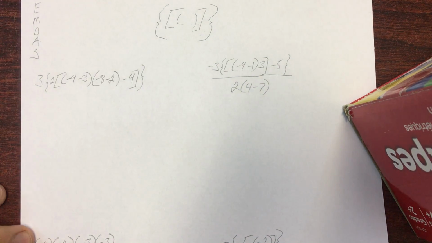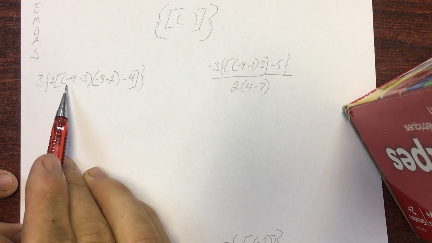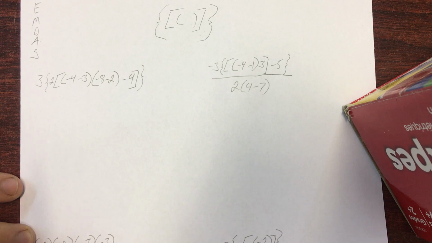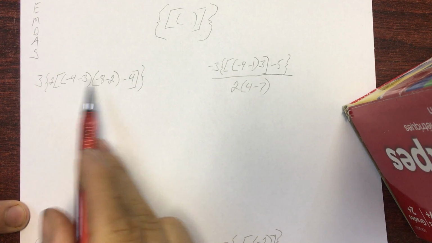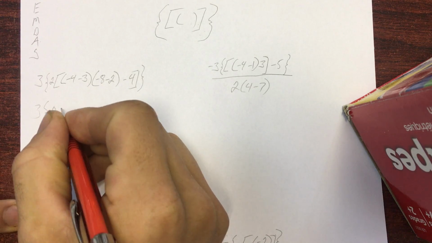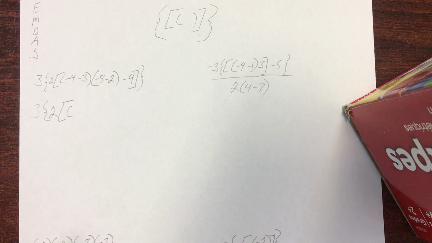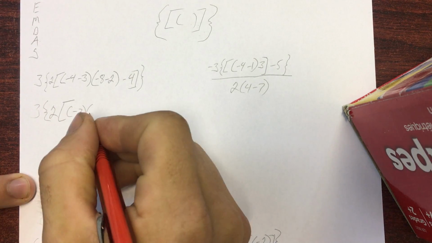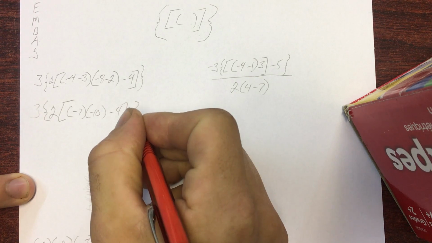So looking at this problem, 3 bracket 2 brace, parenthesis -4 - 3 parenthesis, parenthesis -8 - 2 parenthesis, -4 bracket brace. What should we do first? Let's first of all look and see that here inside we've got two sets of parentheses. Let's solve those first. So copying everything just straight down, 3 bracket, 2 brace. I'm going to still put my parenthesis around it. And then -4 minus 3 is -7, parenthesis, parenthesis. -8 minus 2 is -10, parenthesis, -4, bracket, brace.